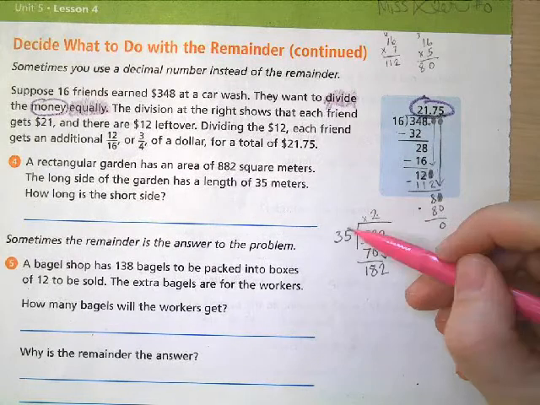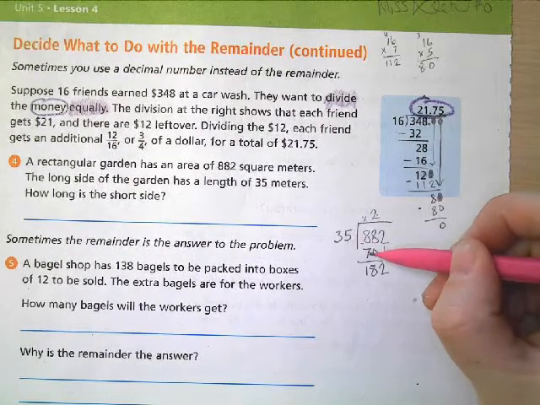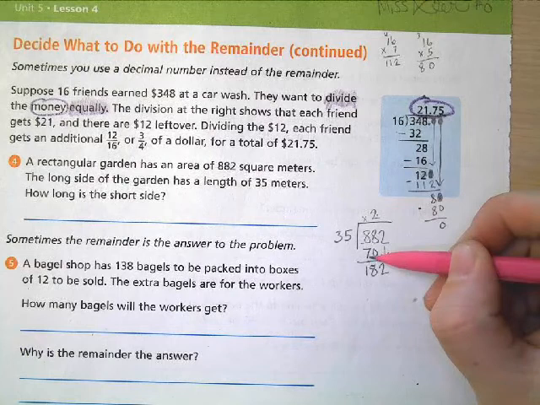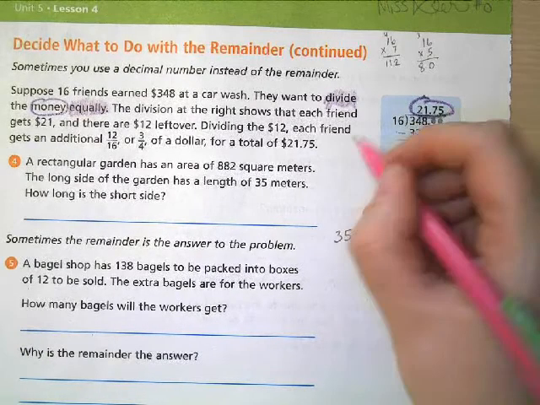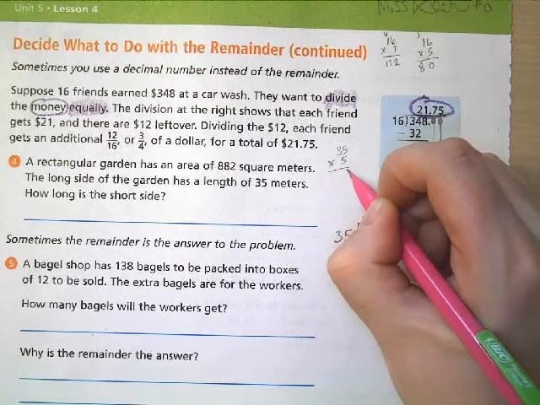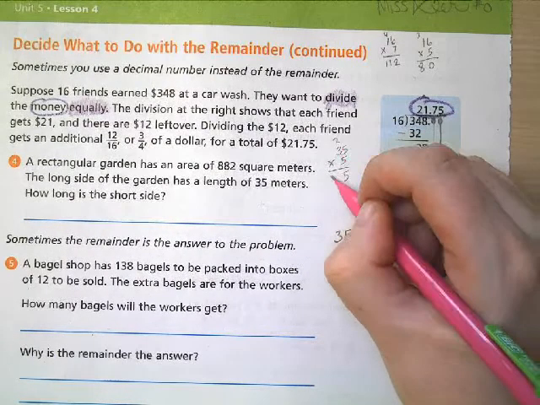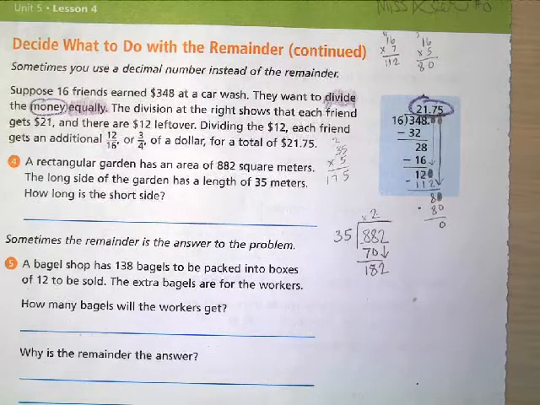35 into 182, I have no idea. Well, but 35 times 2 was 70. So if I doubled that, 35 times 4 would be 140. So it's got to be more than 4. Think it could be 5? Let's try a 5 right up here. Did I do that right?